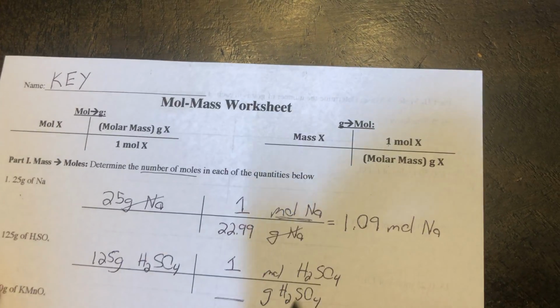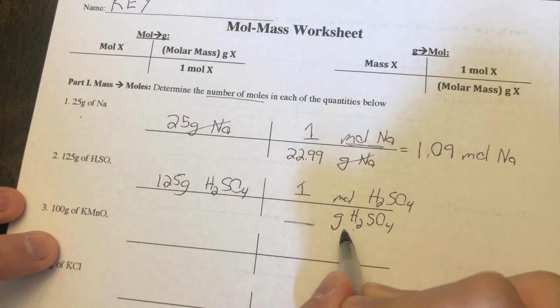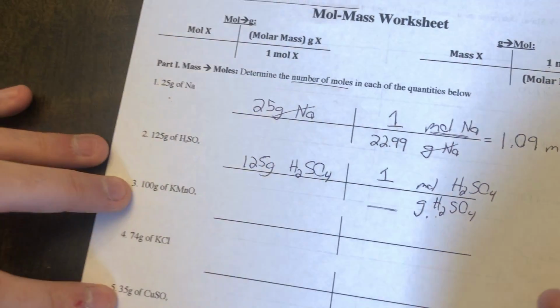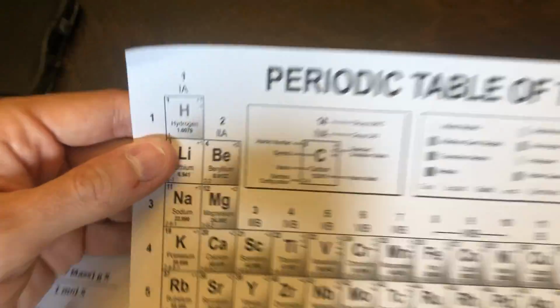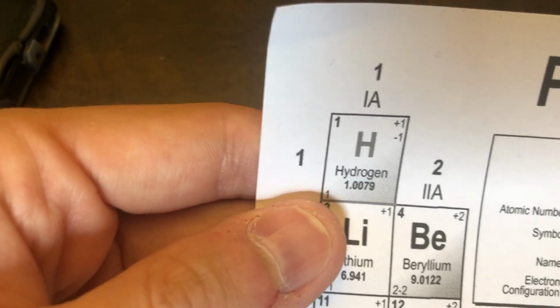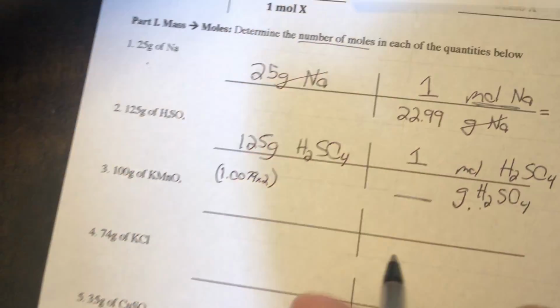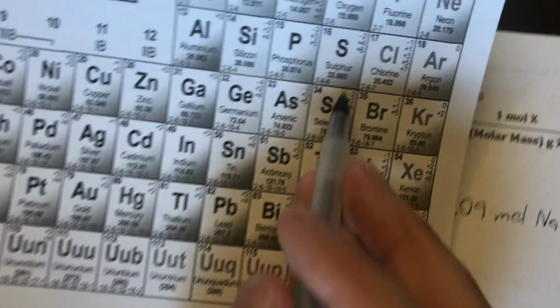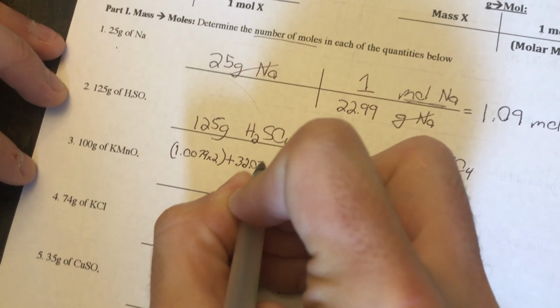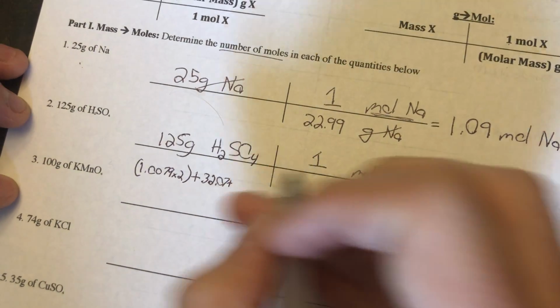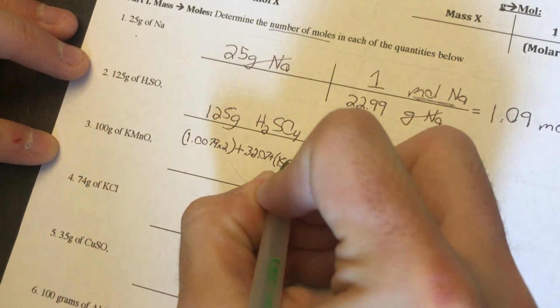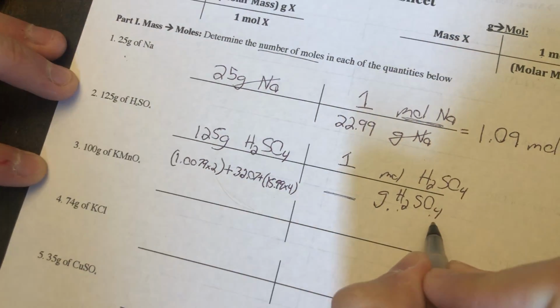Now this one's a little bit different because this is a compound. To find the molar mass here, I have to do a little bit of math. I'm going to do it in just this block right here because I don't have much room. I'm just trying to show you guys how to do this. So I have 2 hydrogens. I find hydrogen, it's 1.0079, and I'm going to multiply it by 2. Then I have 1 sulfur, so I put plus. I find sulfur, which is 32.07, plus I have 4 oxygens. So I find oxygen on here, 15.99, and I multiply it by 4 because I have 4 of them.